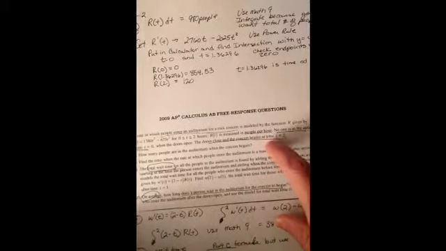Now, part B says, find the time when the rate at which people enter the auditorium is a maximum. Justify your answer. Remember, you want to get your derivative to find the maximum. So you can do your power rule.